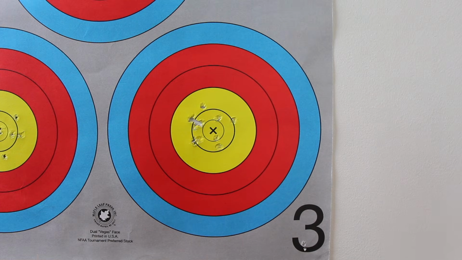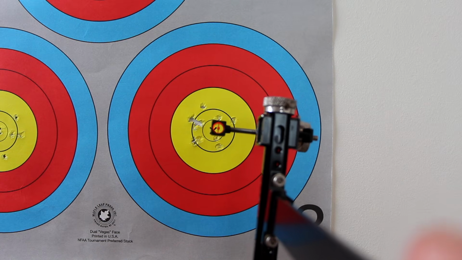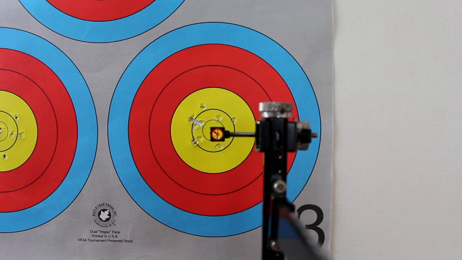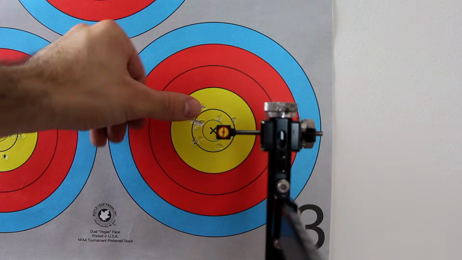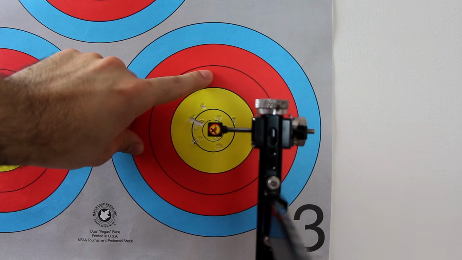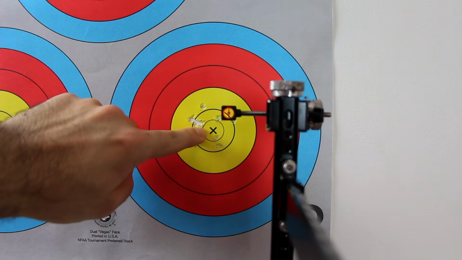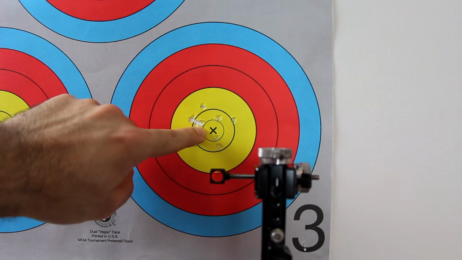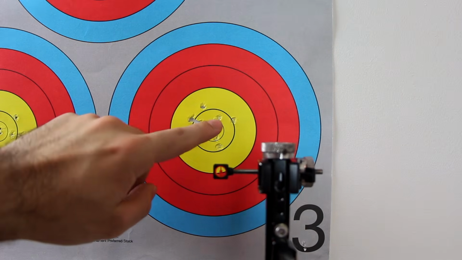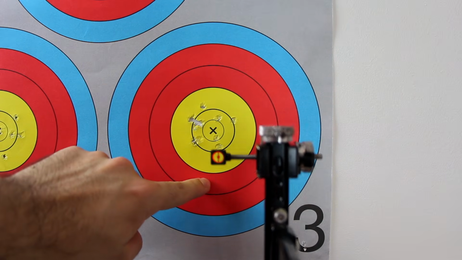So here you can see we've got a target face and here is the sight, and this is what it would look like. If you imagine you're aiming in the middle and then your arrows go high, in order to get your arrows to the middle, you would need to aim low. It's pretty simple, right? You aim in the middle, they go high. So to get them in the middle, you aim low.